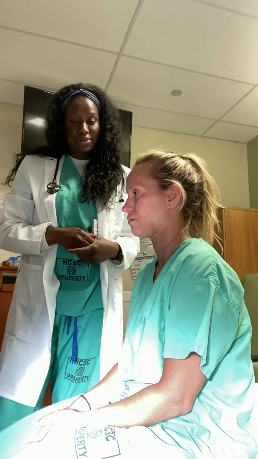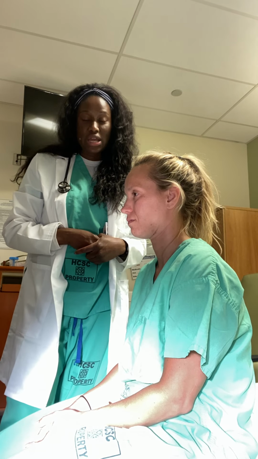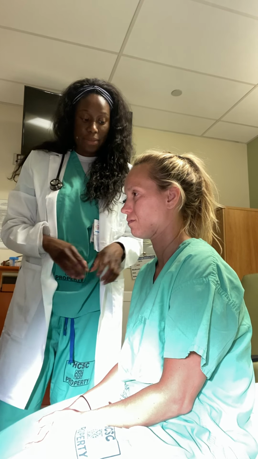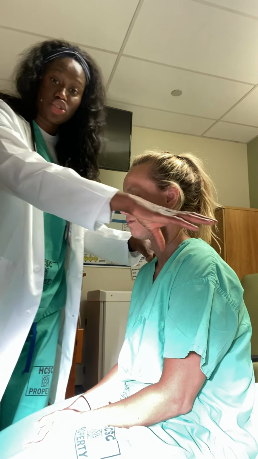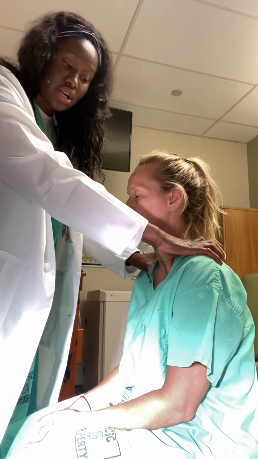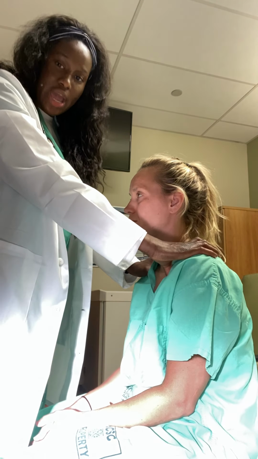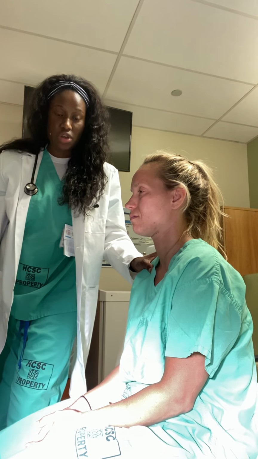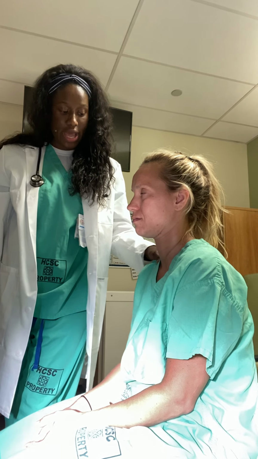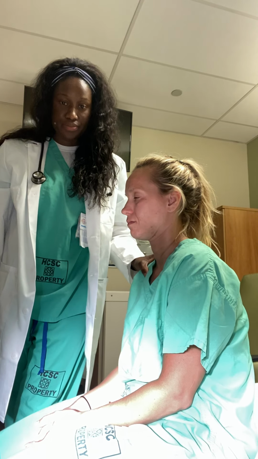Next, I am going to be assessing cranial nerve number 11, which is the accessory nerve. I'm going to be assessing by putting resistance on her shoulder and asking her to shrug. And her shoulders are strong and it's normal.